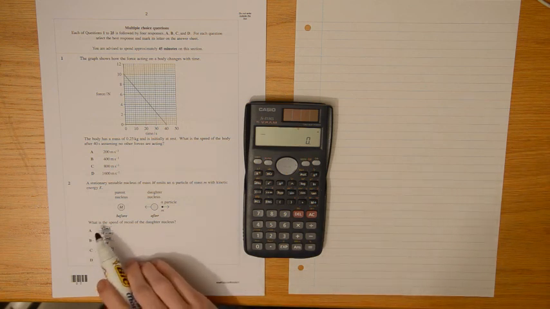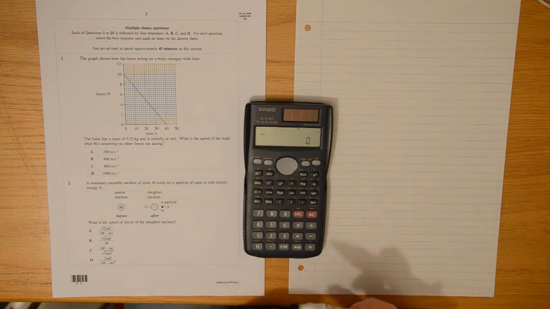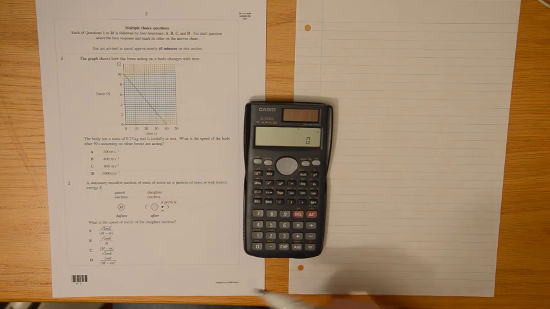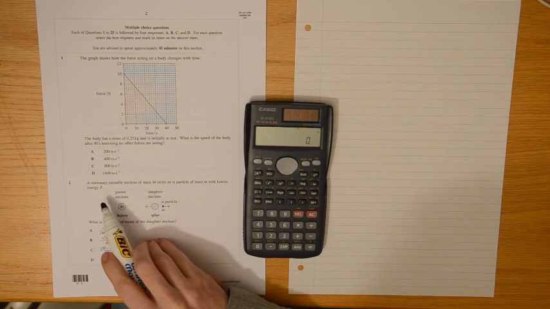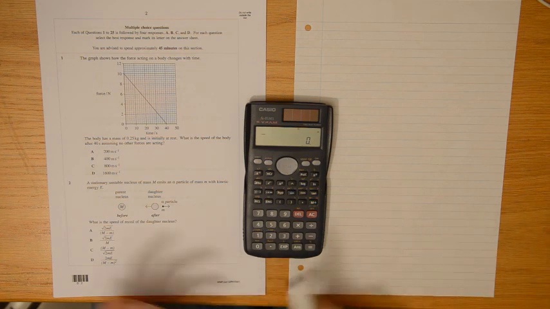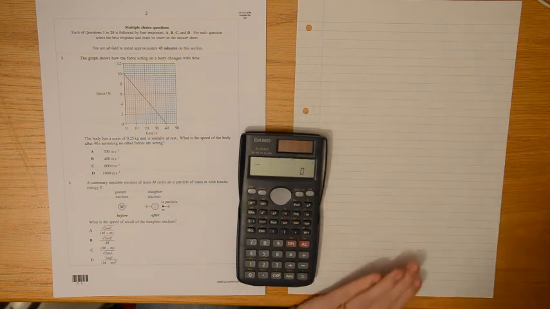So the thing that we're trying to work out is the speed of recoil of the daughter nucleus. The problem that we have is that we're not actually told what the velocity of the alpha particle is, but we are told that it comes out with a kinetic energy capital E. So we're going to use the equation for kinetic energy to bring these things together. So let's set up the problem and see if we can solve it.